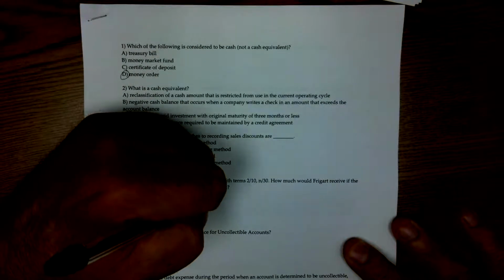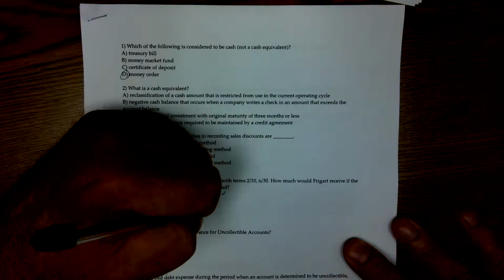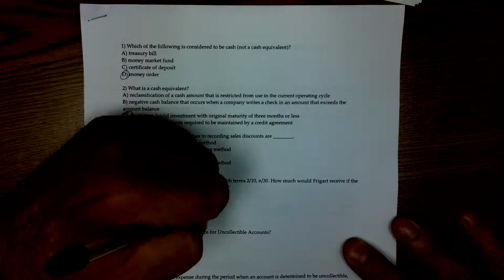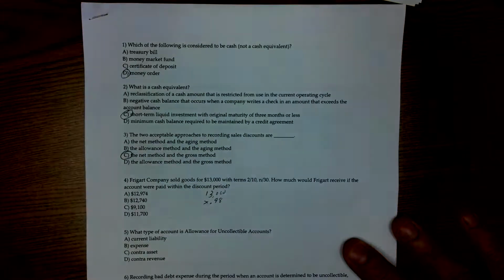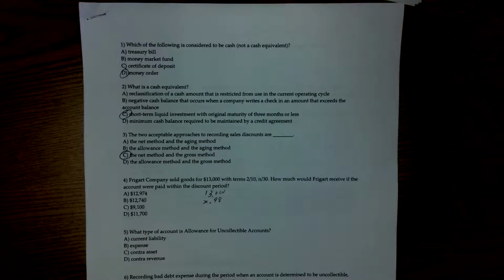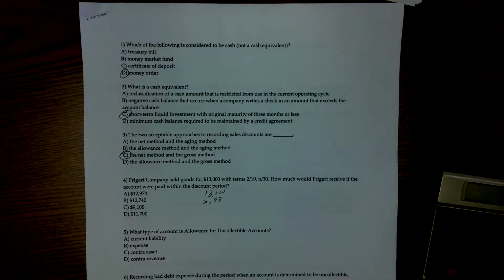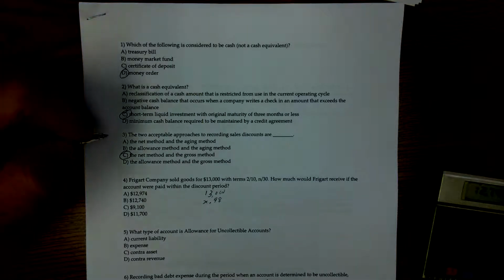So it would be 13,000 times 0.98. The 0.98 comes from 1 minus the 0.02, the 2/10. And when we do that, we get 13,000 times 0.98, which is 12,740.